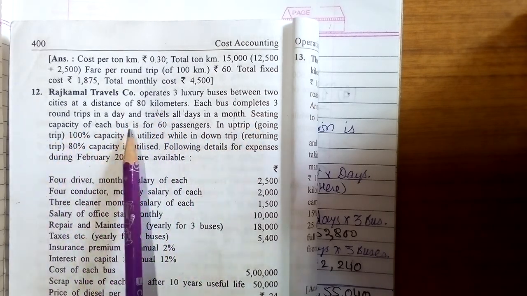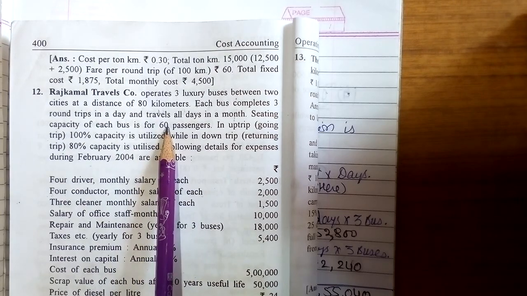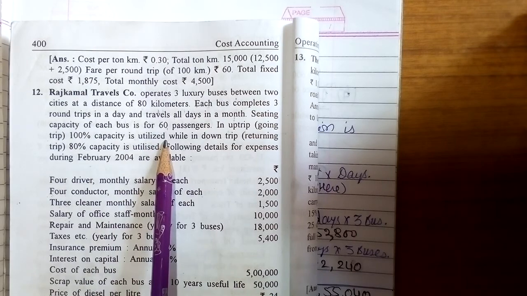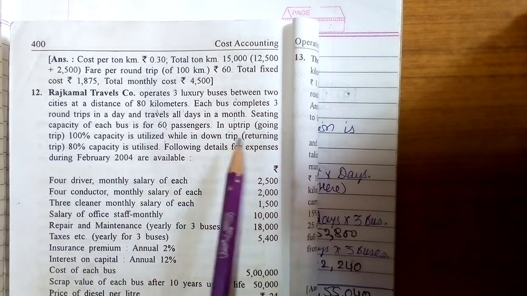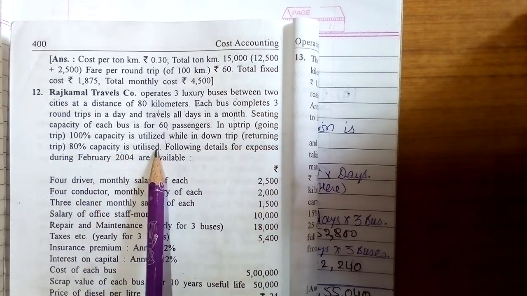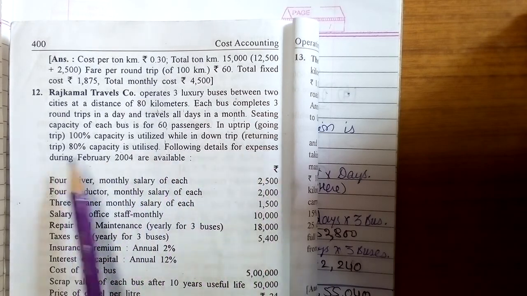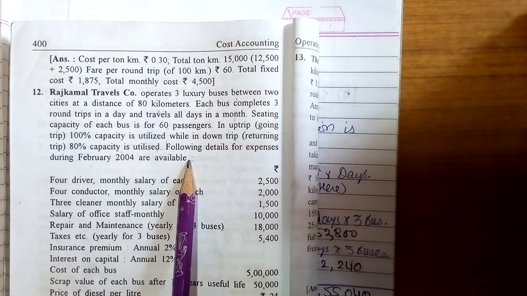The seating capacity of each bus is 60 passengers. In up trip, that is going trip, 100% capacity is utilized, while in down trip, that is on returning trip, 80% of capacity is utilized. Following details for expenses during February 2004 are available.